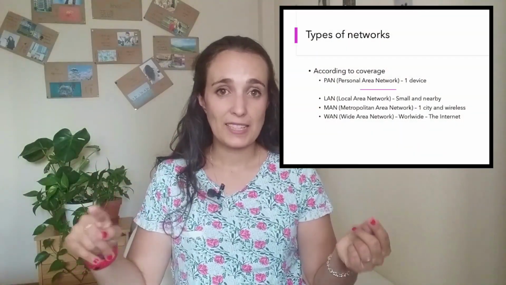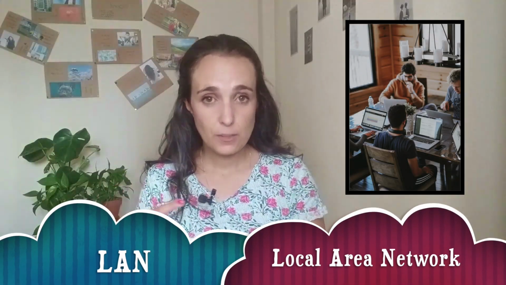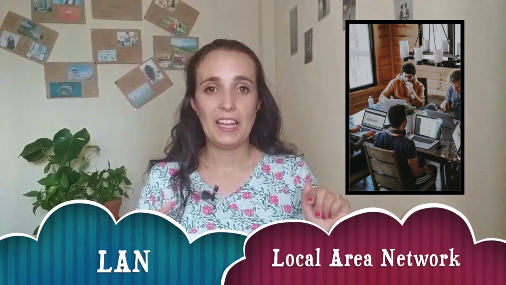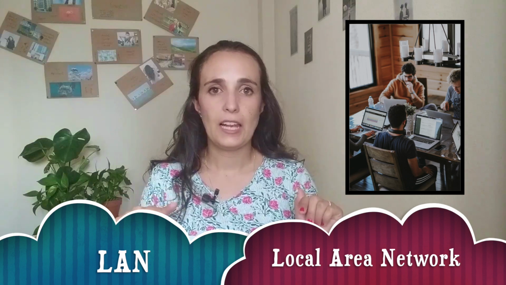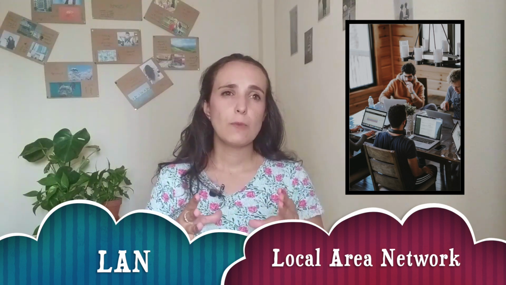You don't have access to the other computers at home or phones at home. If you have access, like in a small place, like in an office or in a school or at home, if your computers are connected between each other, this is called LAN, okay, and it's local area network. But this type of network has a short coverage.